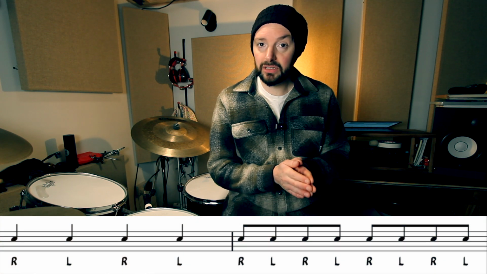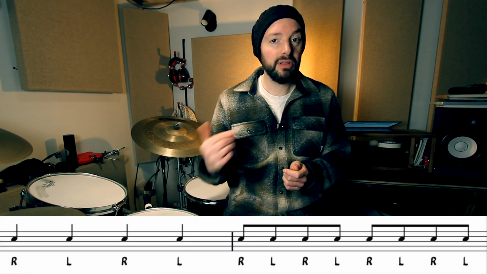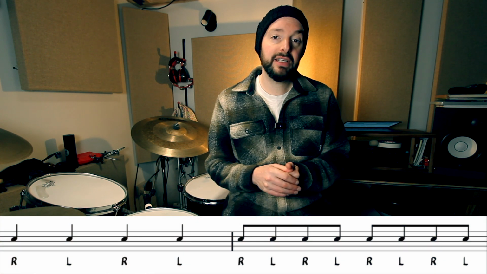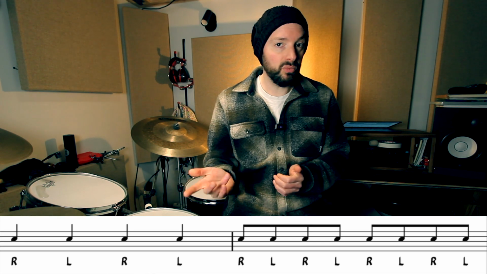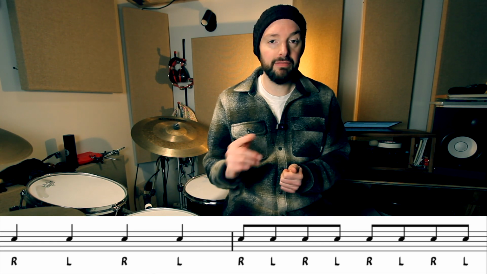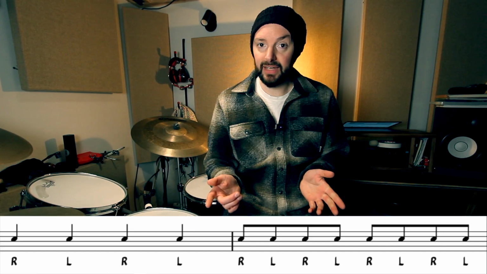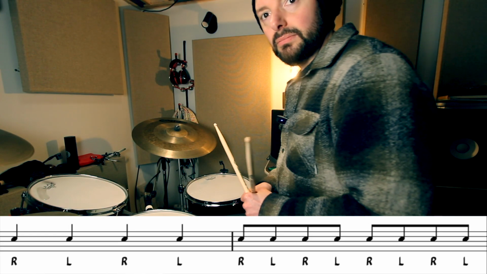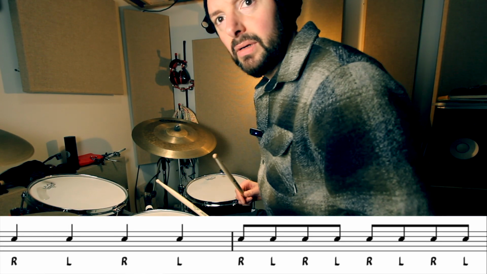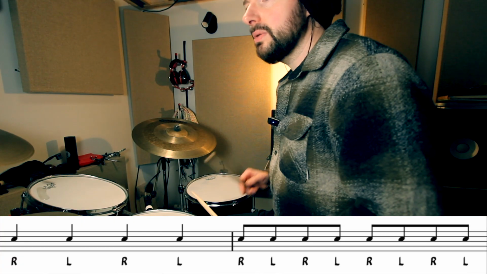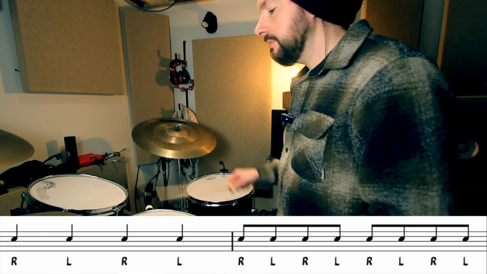And to start with, we're going to try the first line. And what we have here is a bar of quarter notes. So 1, 2, 3, 4, moving into a bar of eighth notes. 1 and 2 and 3 and 4. And let's give that a try. 1, 2, 3, 4.